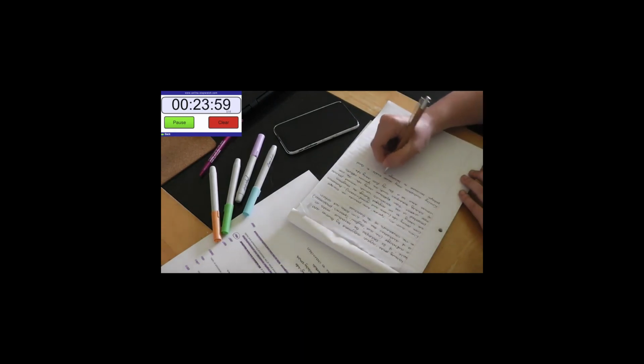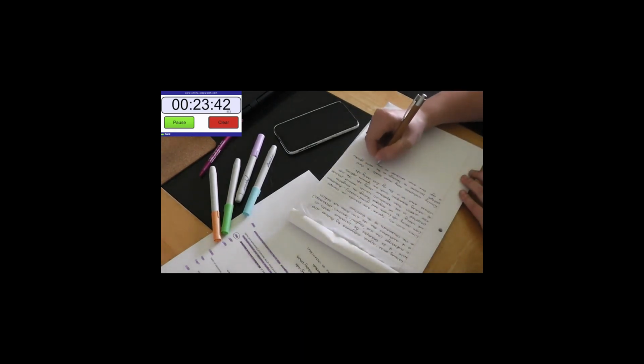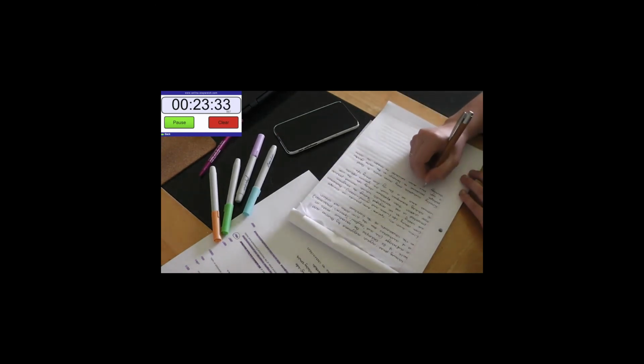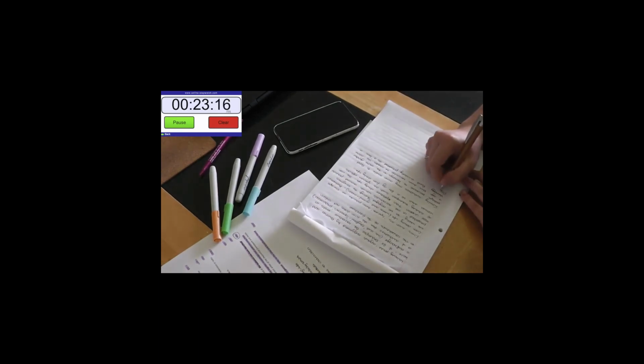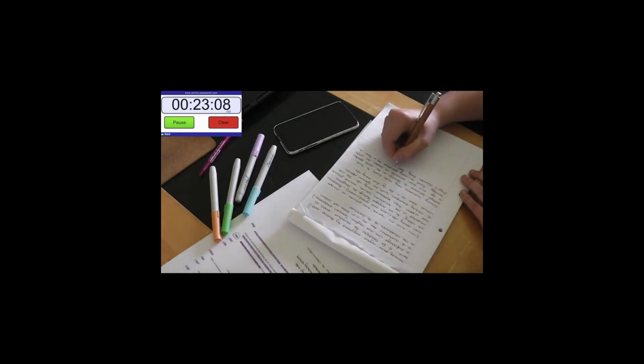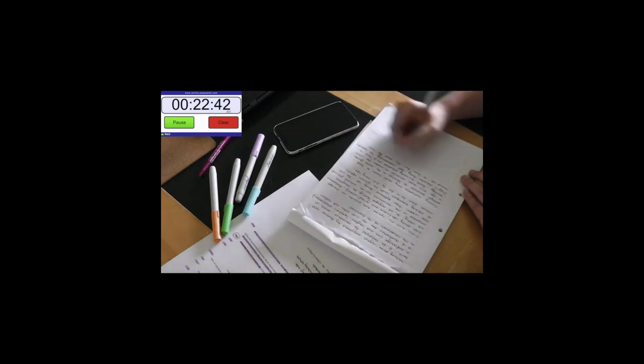Still need to go back and check section A. Then obviously need to check section B as well. So maybe 10 minutes, or at least 5 minutes of that time would be spent checking. Okay, and I'm done.